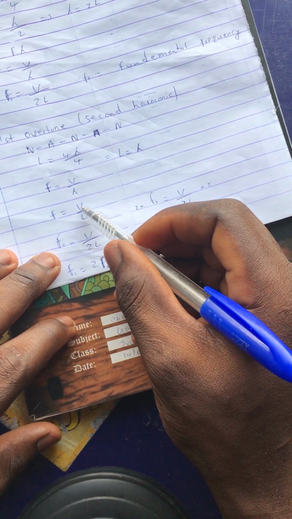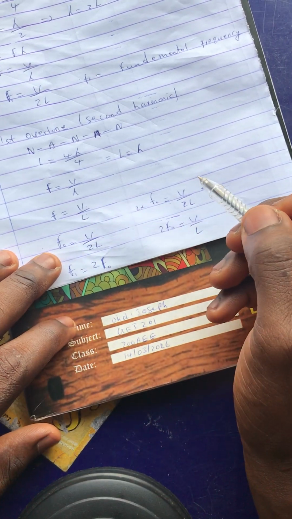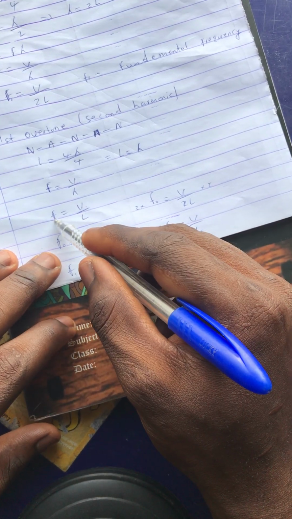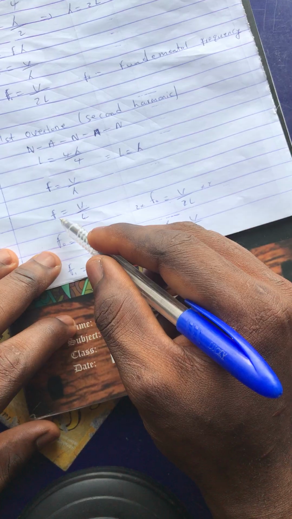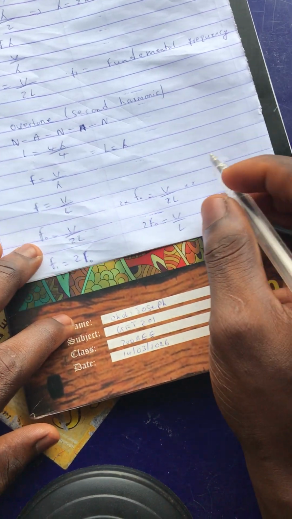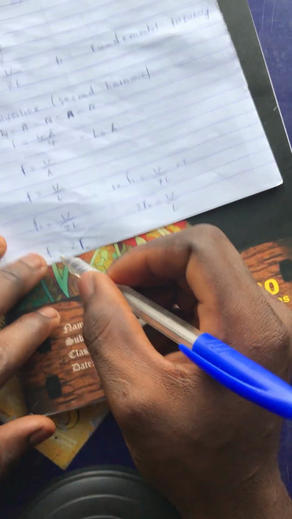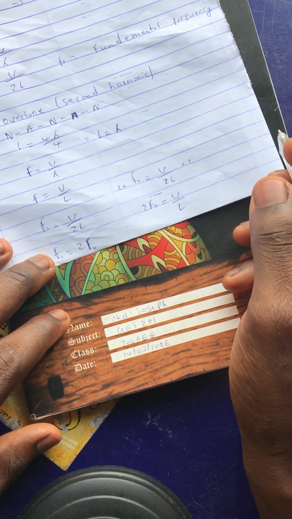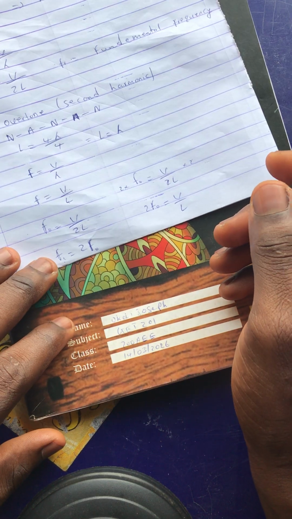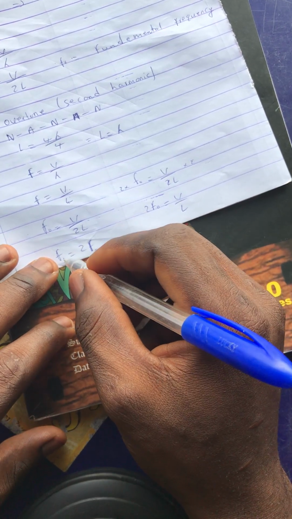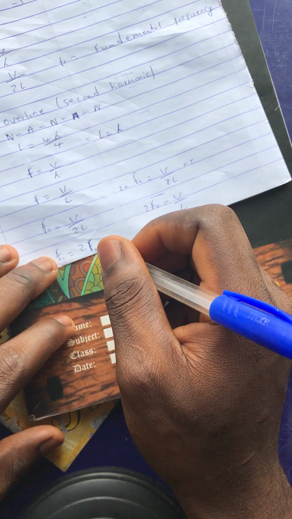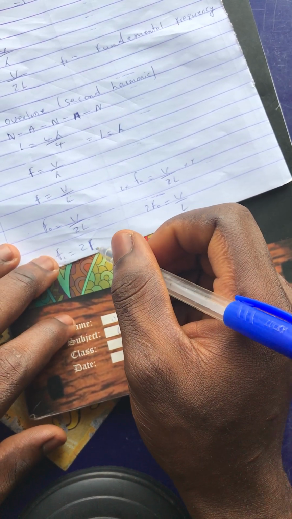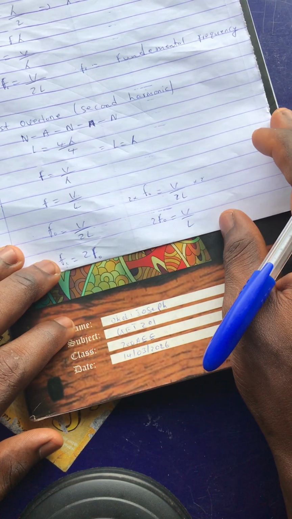As you see here, V all over L is equal to F, your first overtone. That means your first overtone is equal to your second harmonic. Your second harmonic is twice your fundamental frequency. This F naught means your fundamental frequency.